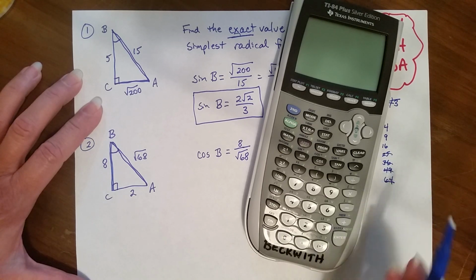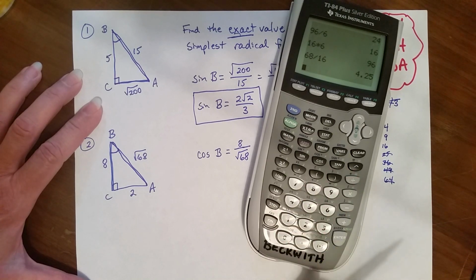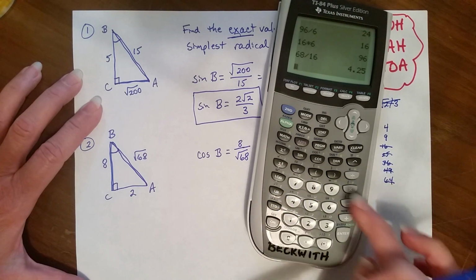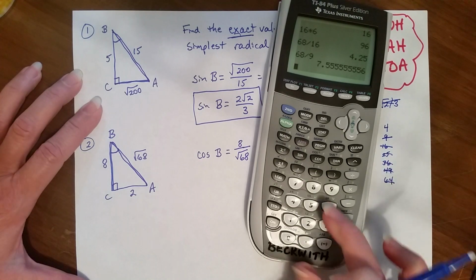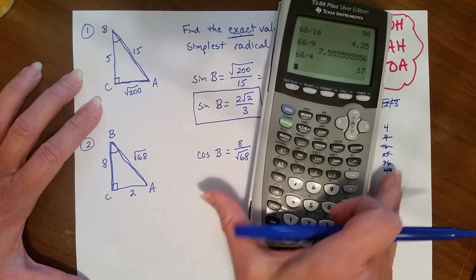Let's try 68 divided by 16. Nope, not divisible by 16. Let's try 68 divided by 9. Well, you already know it's not going to work. Let's try 68 divided by 4. That works. 4 times 17.